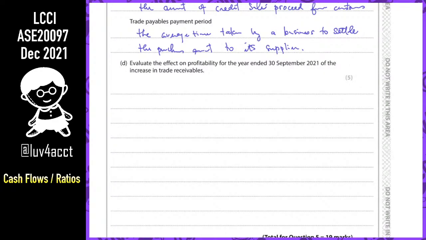Evaluate the effect on profitability for the year ended 31st September for the increase in trade receivable. Evaluation. Okay, for evaluation, you have to give both sides of the story. There is an increase in trade receivables originally.